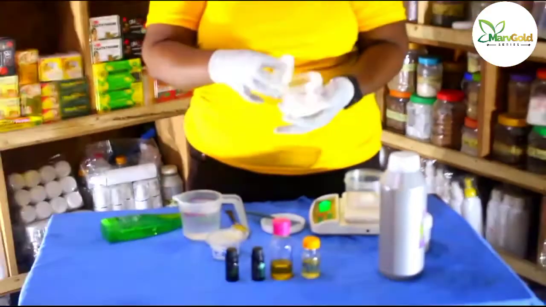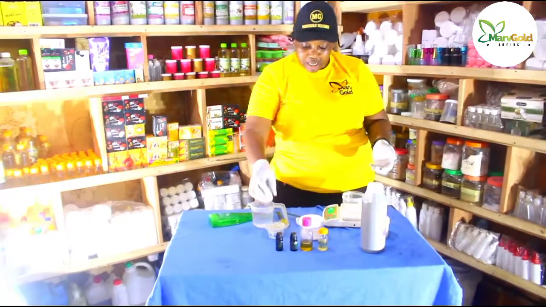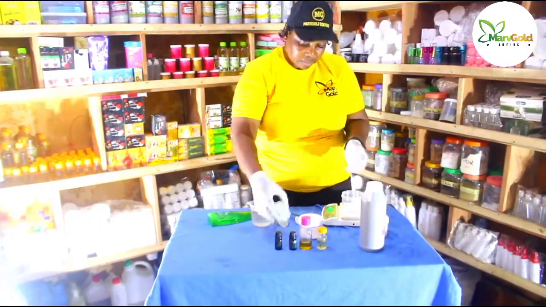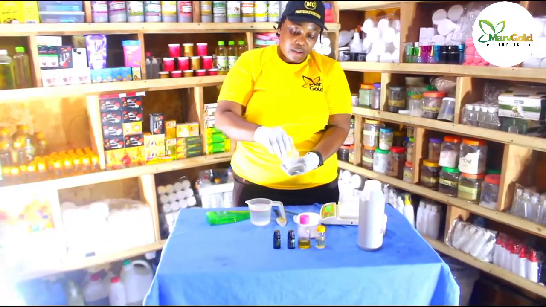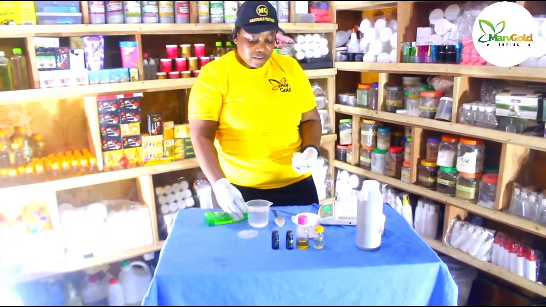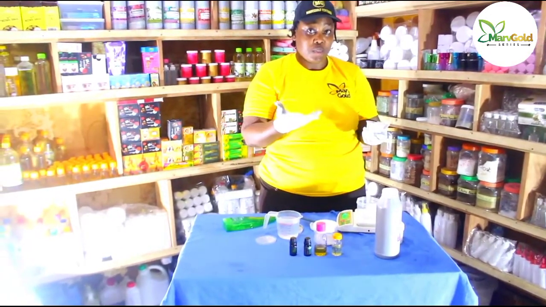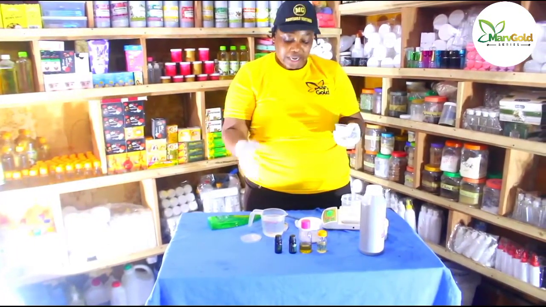Yes, my 20 grams. Now I will also be making use of my niacinamide powder, which is 20 grams as well. Now, the thickness of your base cream is dependent on you.